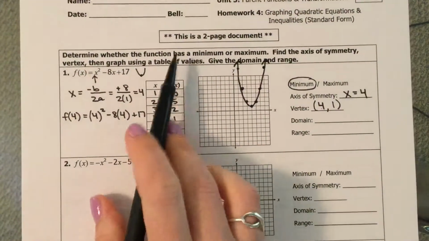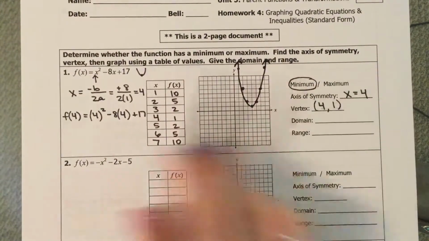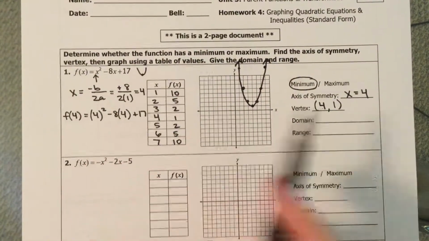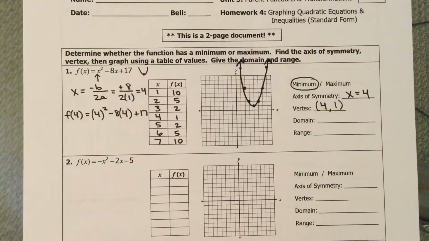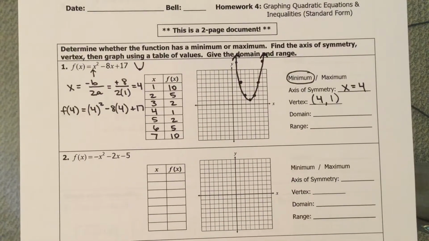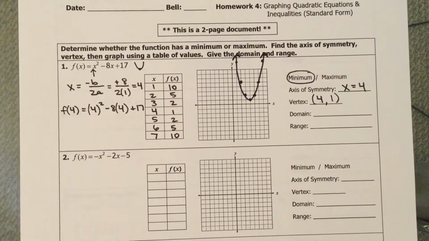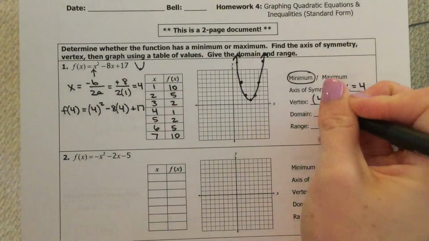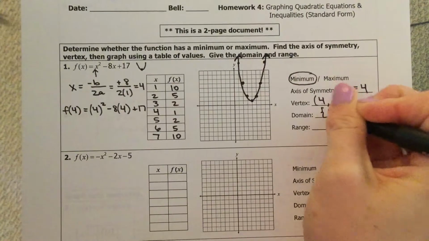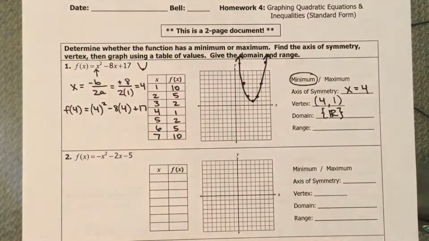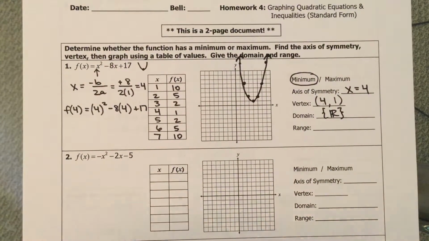So let's look at what we've got so far. We determined the min or max, found the axis of symmetry, found the vertex, and then graphed using a table of values. Last thing that we need to find is the domain and range. The domain, for every single one of these quadratic graphs that you do, will always be all reals. That's just a really easy thing to remember: every single time, it is going to be all reals.